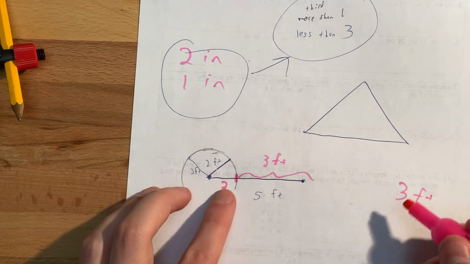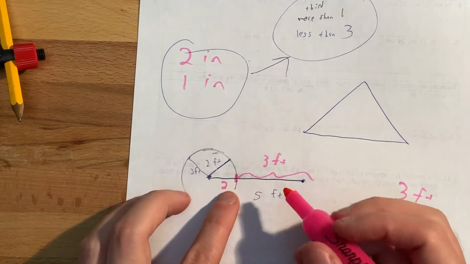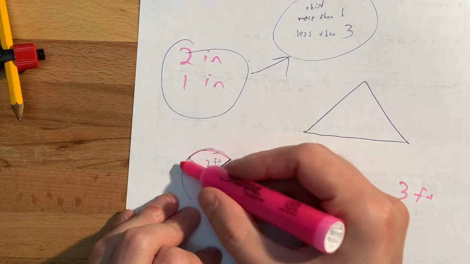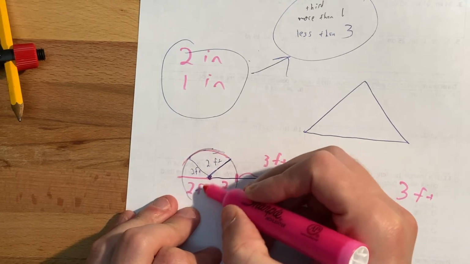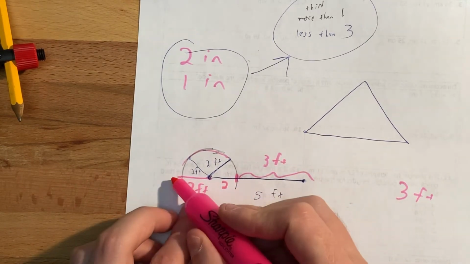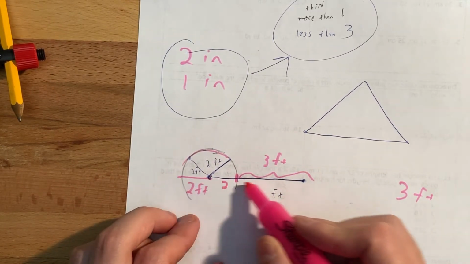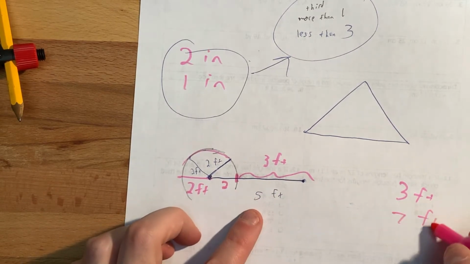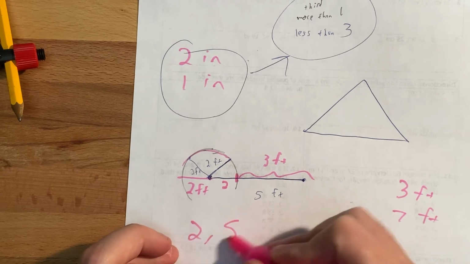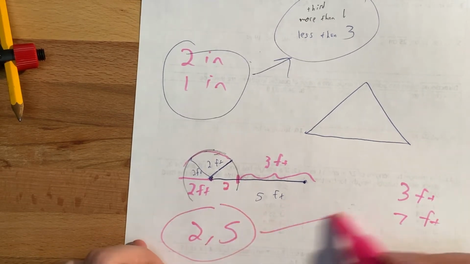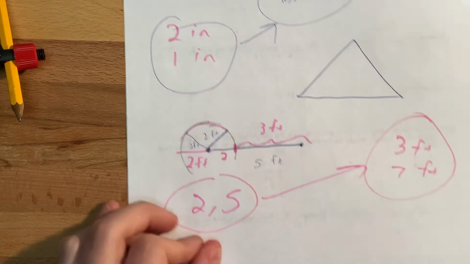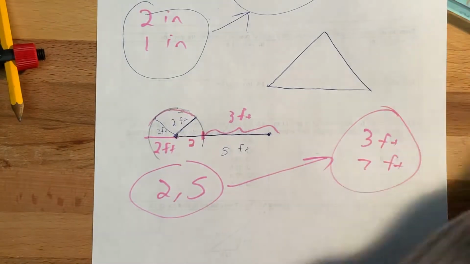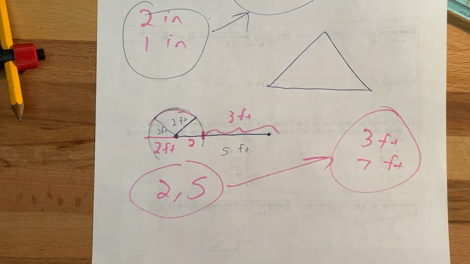So it can't be 3 feet because then it's going to be a line. And if you swung it out this way, and this is 2 feet, you could then see that the whole thing is going to be the 2 feet plus the 5 feet, which is 7 feet. So if we started with 2 and 5, what do you do with 2 and 5 to get 3 and 7? Because if you can answer that, then you can do every problem on the front now. This is just the concept.